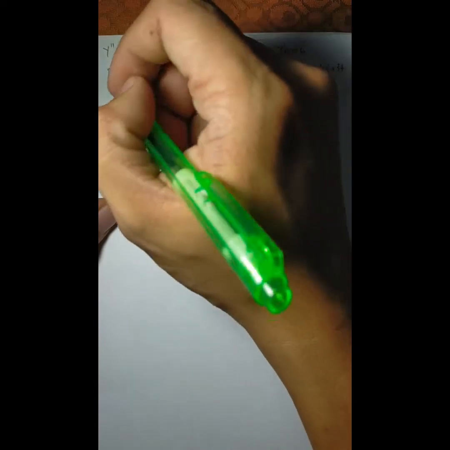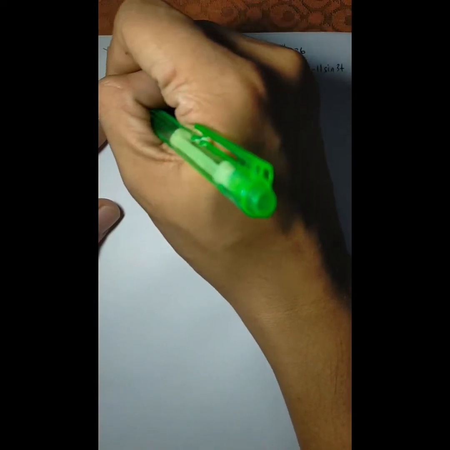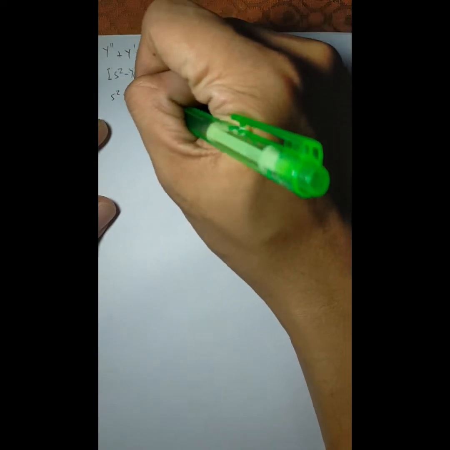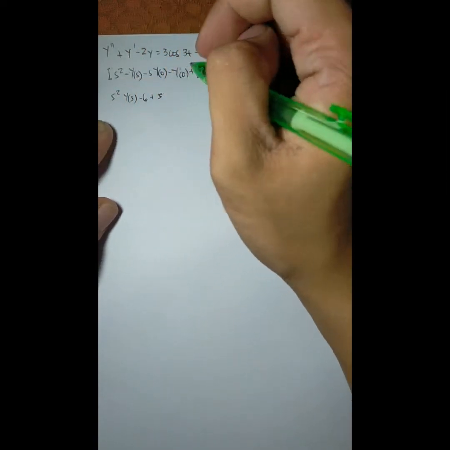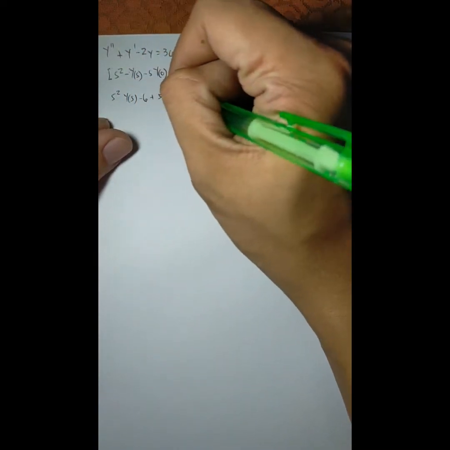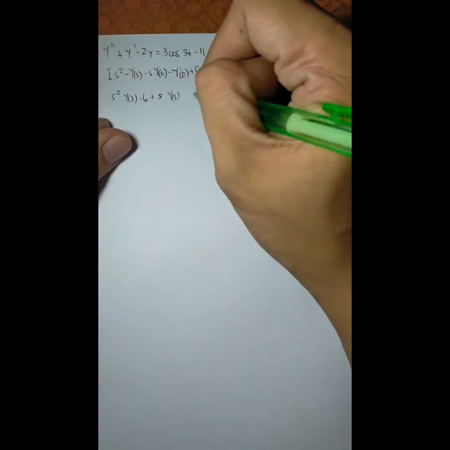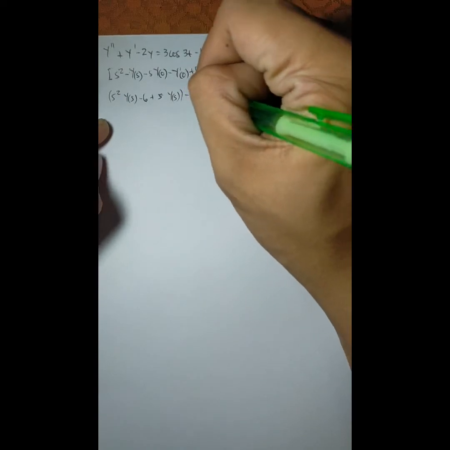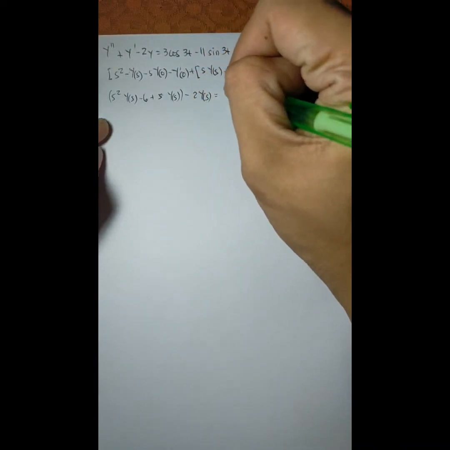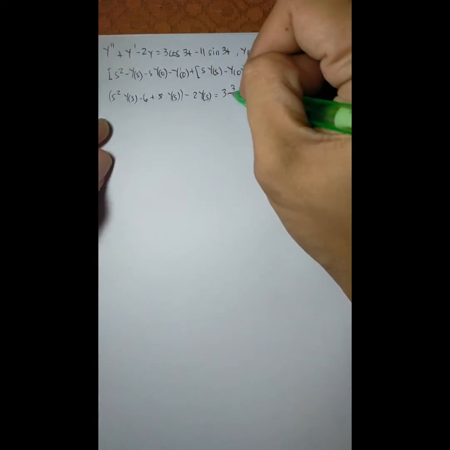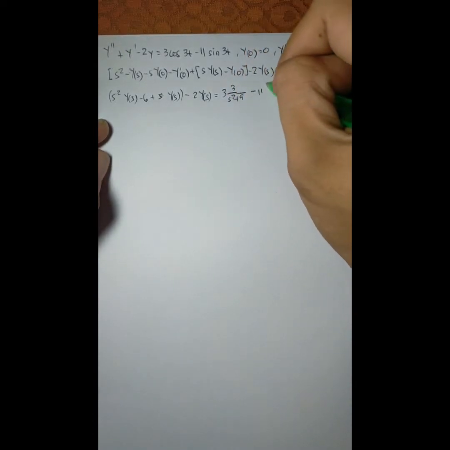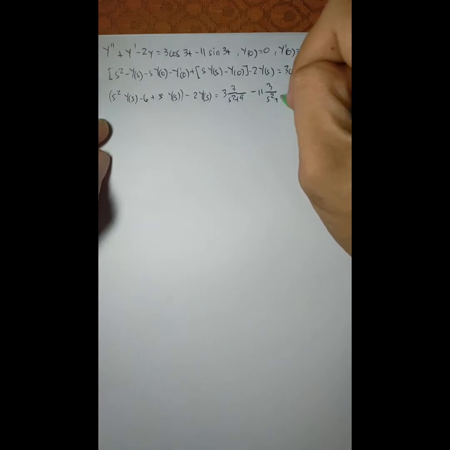And we have s squared Y(s) minus 6, plus s Y(s), minus 2Y(s) is equal to 3s over s squared plus 9 minus 11 times 3 over s squared plus 9.